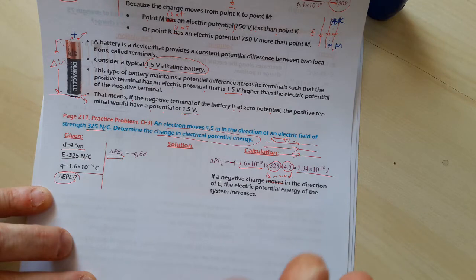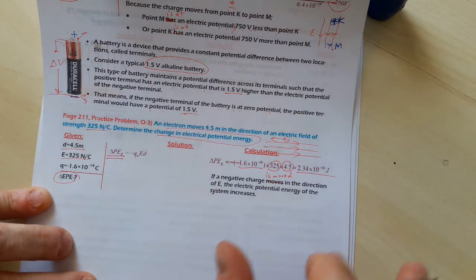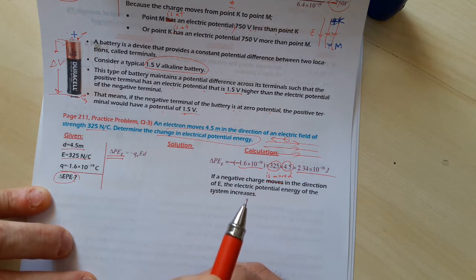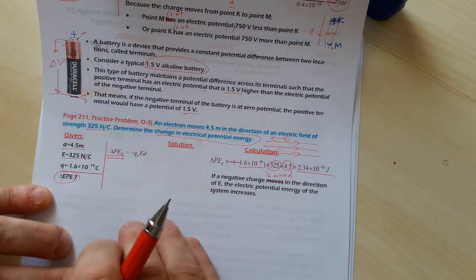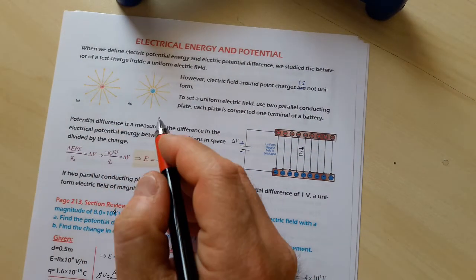And so if you force a negative charge to move in the direction of the electric field, the system's electric potential energy increases. How? You are doing work on the electron by forcing it to move in the direction of the electric field.